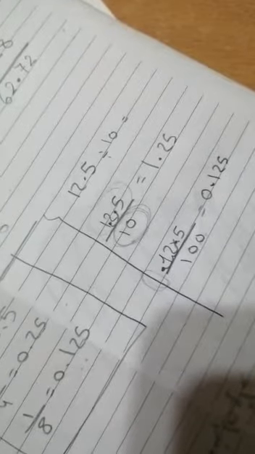What if I have the same number over 100? How many steps should I walk? I will walk 2 steps according to the 2 zeros. But I already have the decimal, so I will stand on my decimal and I will walk 2 steps. 1, 2. What is the whole number here? Yes, it will be 0.125. And the old decimal point, I will cross it.